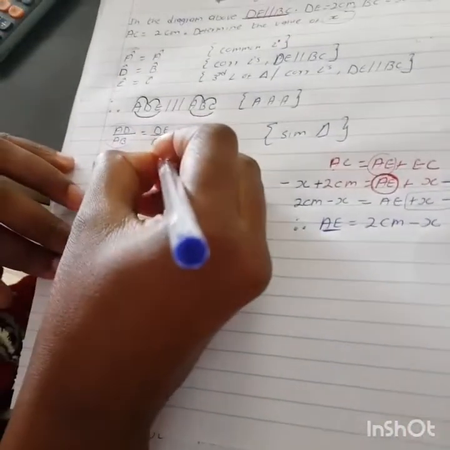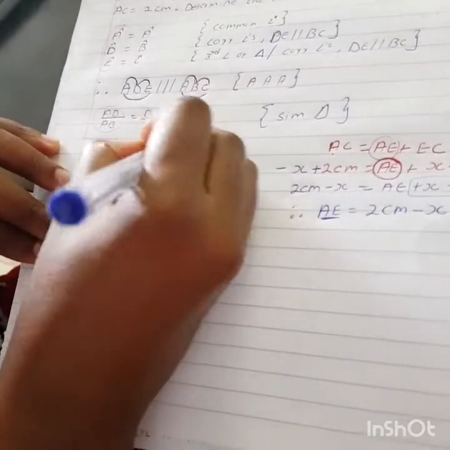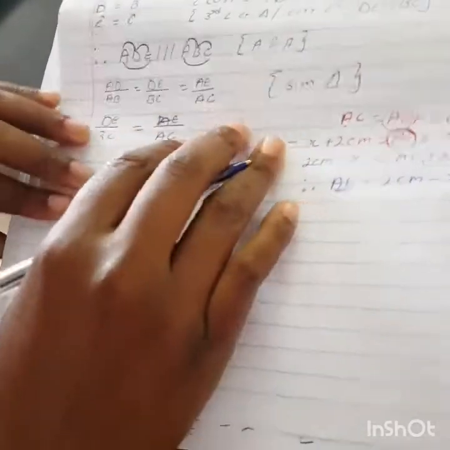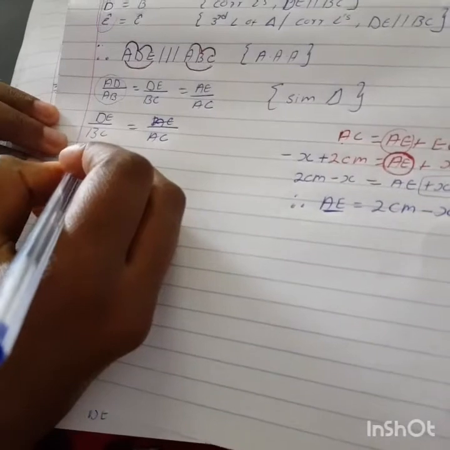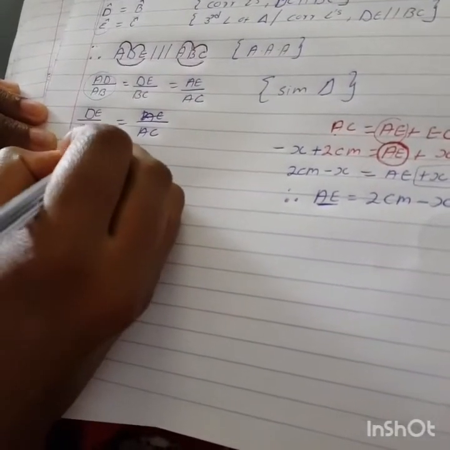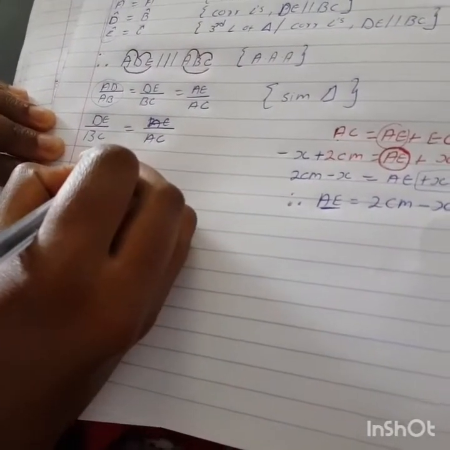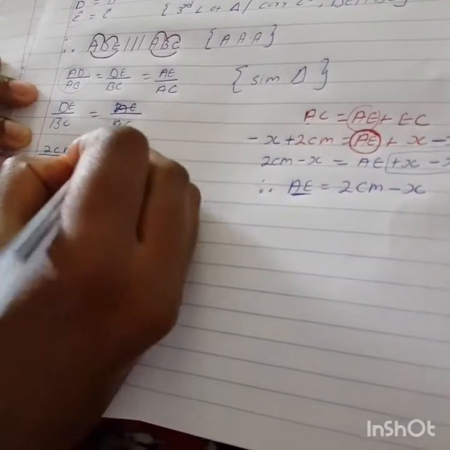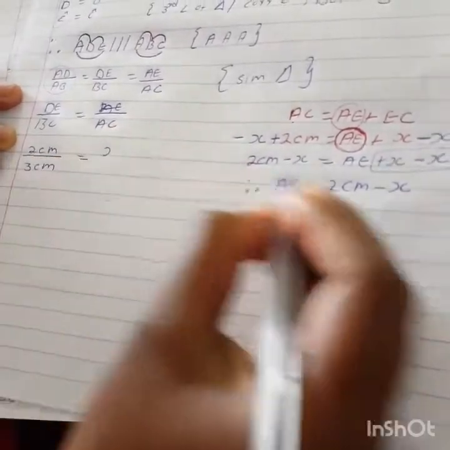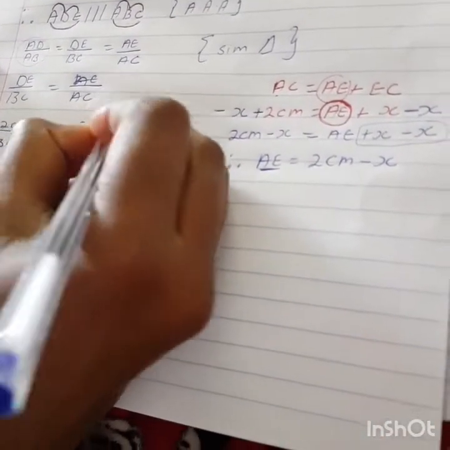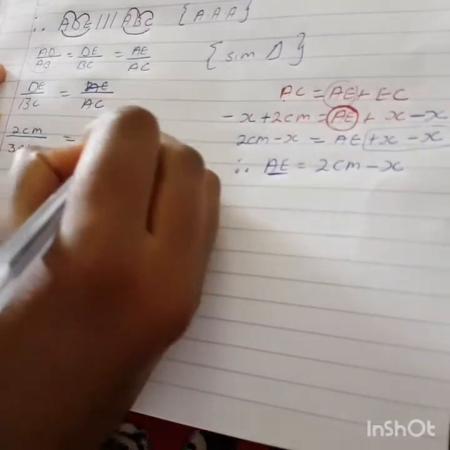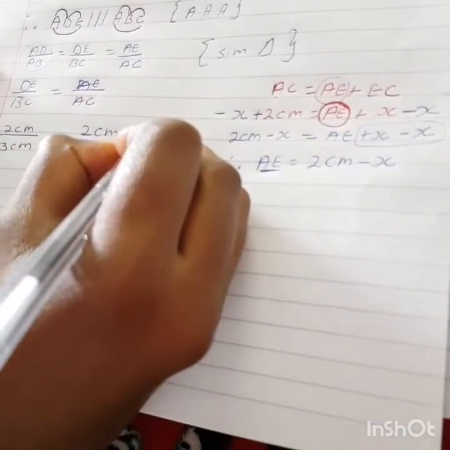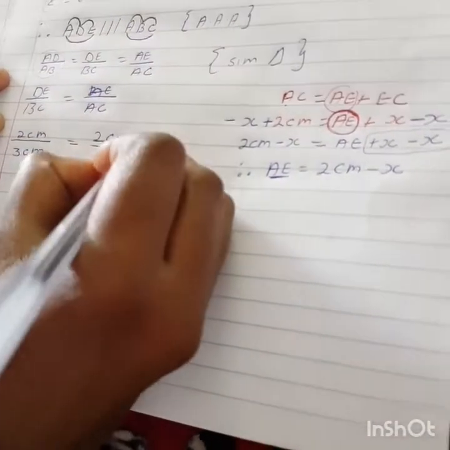Now we can continue. AE over AC. Okay, now let's go to substitution. DE we said is 2 centimeters divided by BC is 3 centimeters is equals to AE, which we found there, is 2 centimeters minus X divided by AC, we are told, is 2 centimeters.